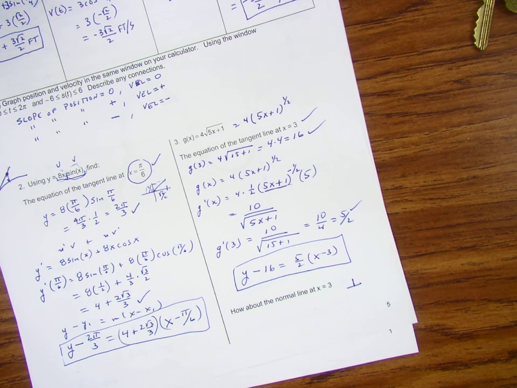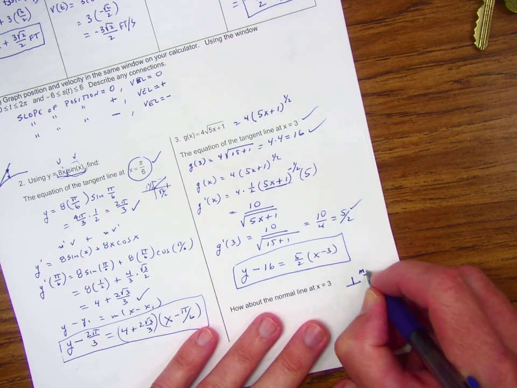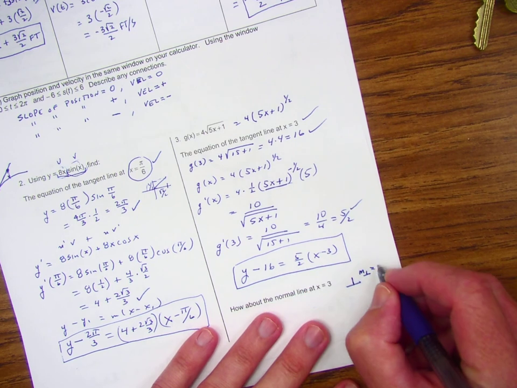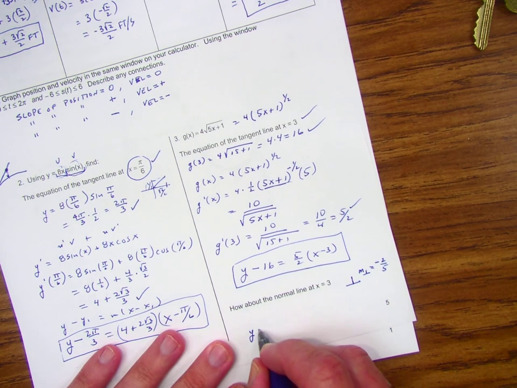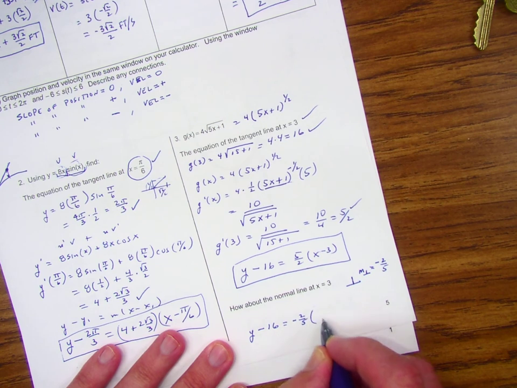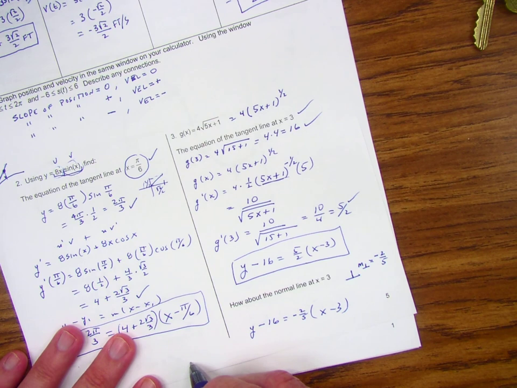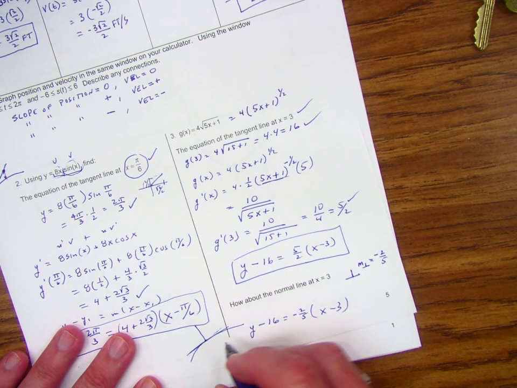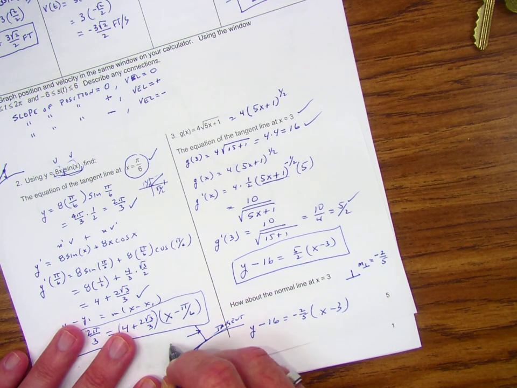All right, normal line just simply means perpendicular. So the slope we're going to use for this, remember, is the opposite reciprocal, which is negative 2/5. It's going to be the same point. So it's y minus 16 is equal to negative 2/5 times x minus 3. If we had a curve for the first one, the square root function is going to look like this. And this is at 3, we do a tangent line, and the normal. So this was tangent, and this is normal, which just means perpendicular.